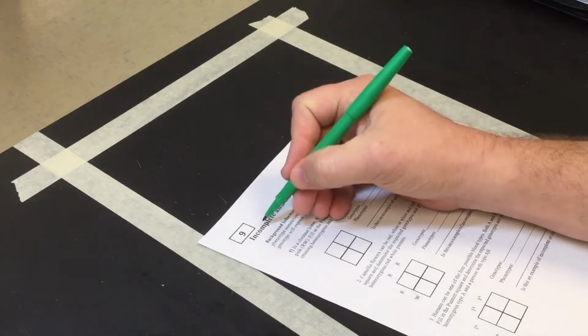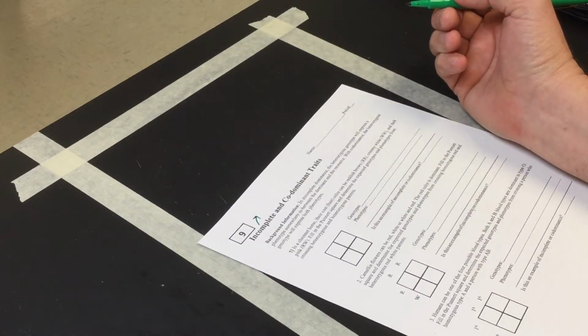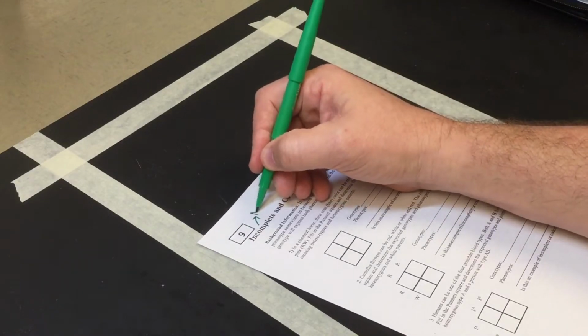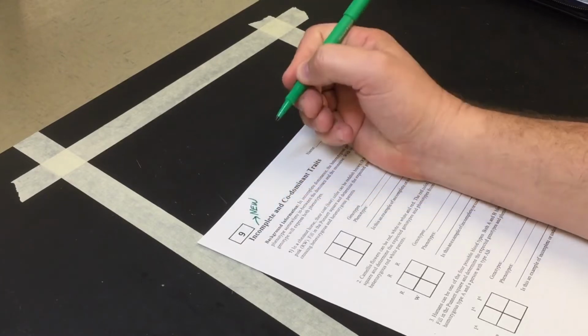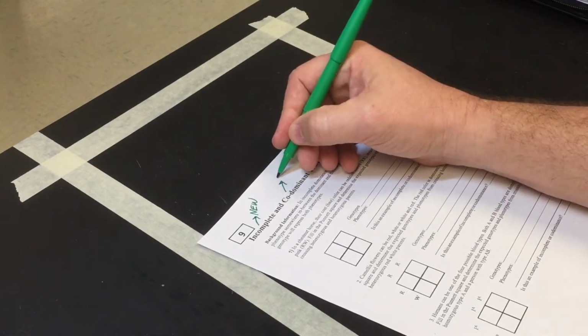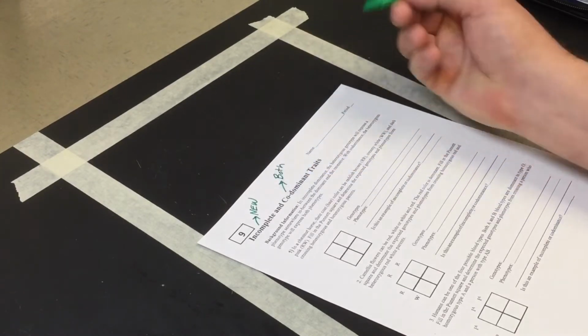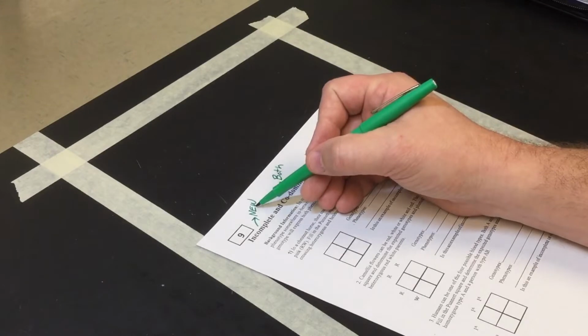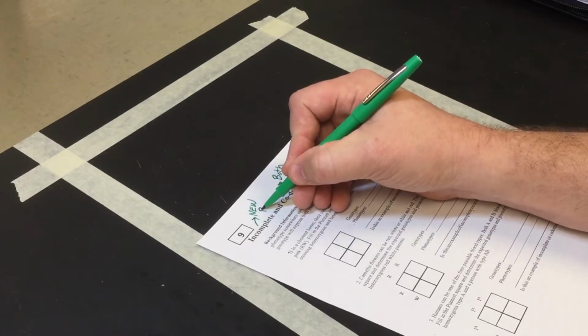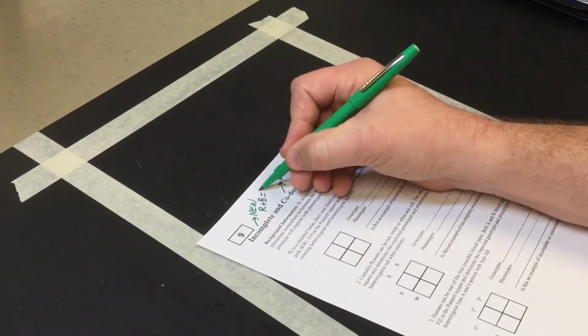Let's just remember, if it's incomplete, the phenotype is going to be a whole new type. If it's codominant, that means in the offspring you're going to see both dominant traits. So the new one would be red plus blue equals purple.